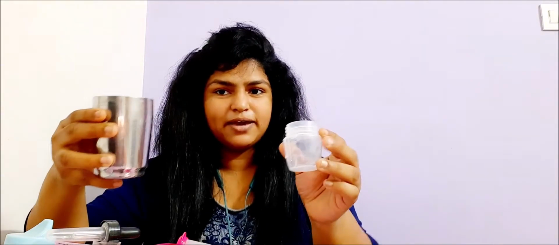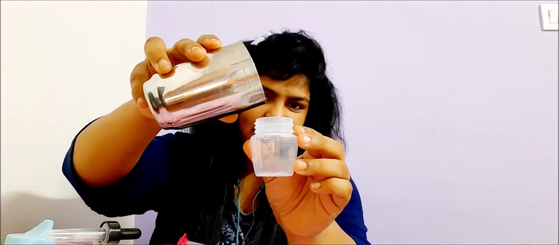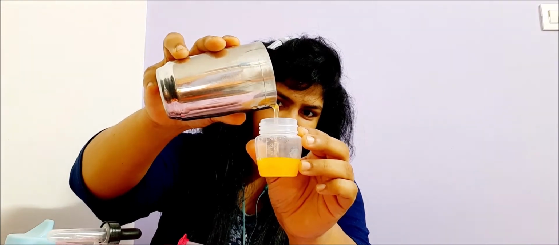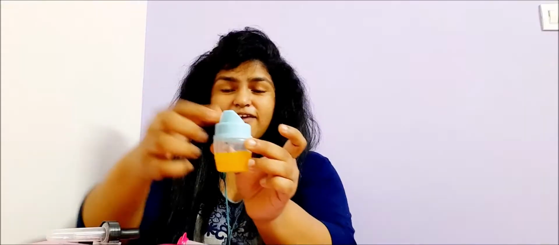For example, I want to give 20 ml of medicine. So I will measure it like this. This is my glass. Here is my liquid. I will measure it exactly. This is 10 ml. And then I'll continue pouring, and I'll stop. This is 20 ml. You will see that every baby's bottle has measurements.